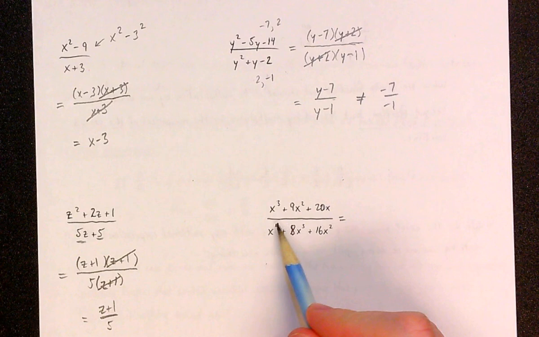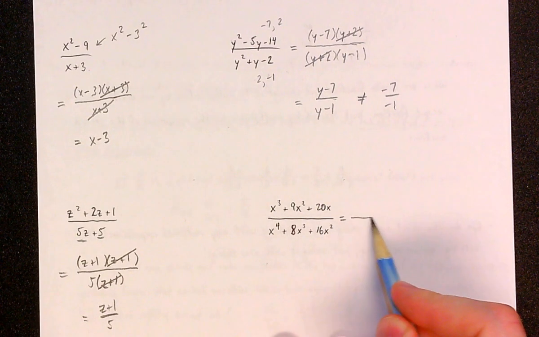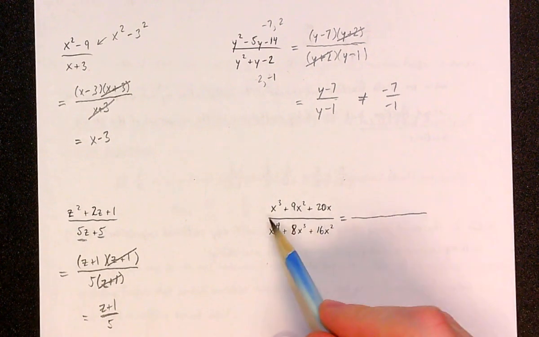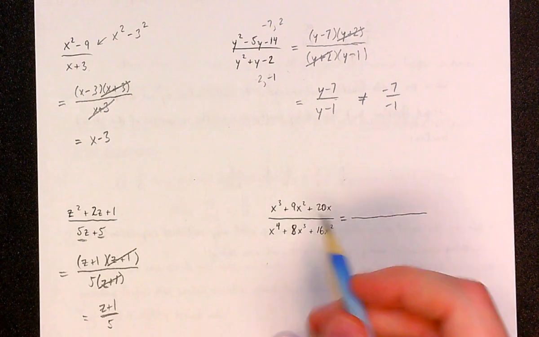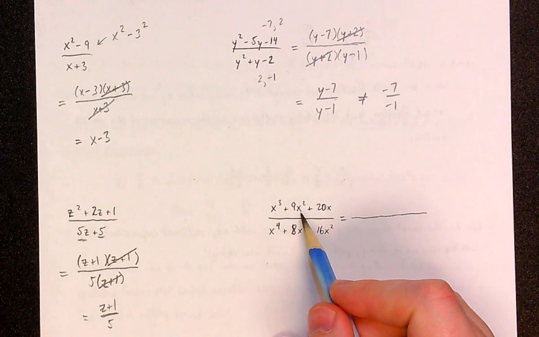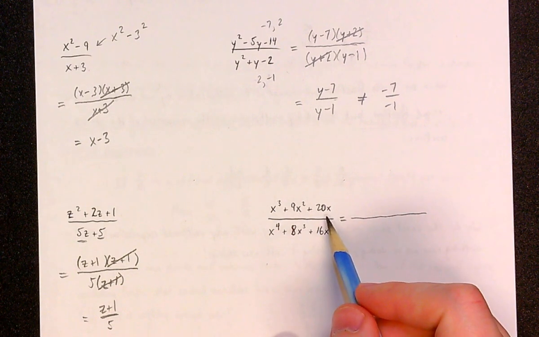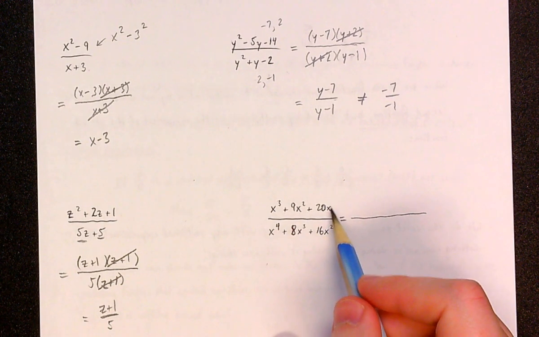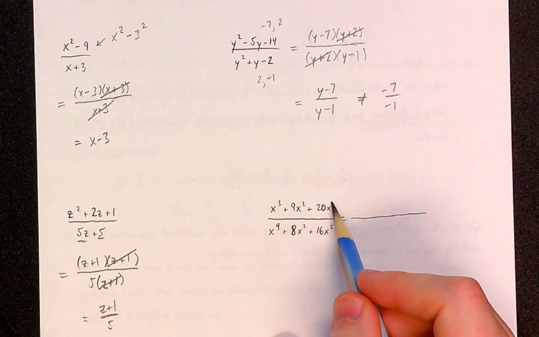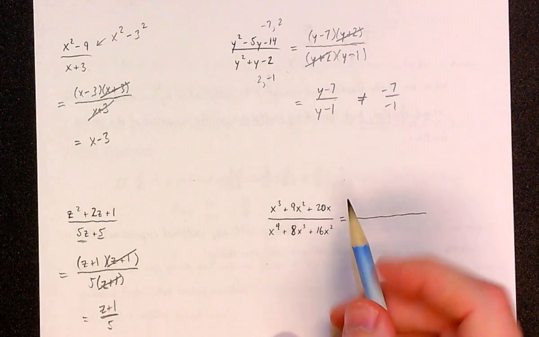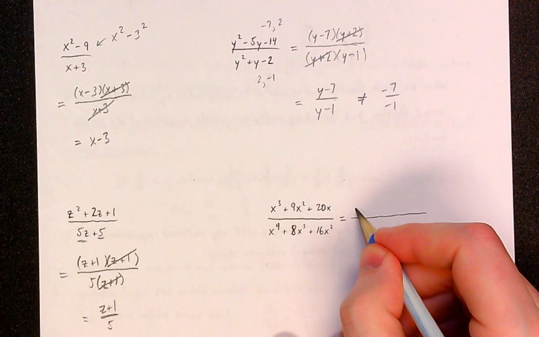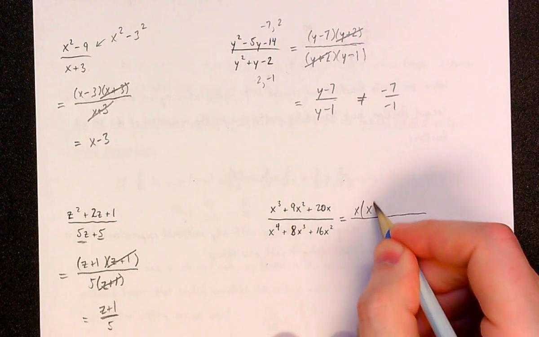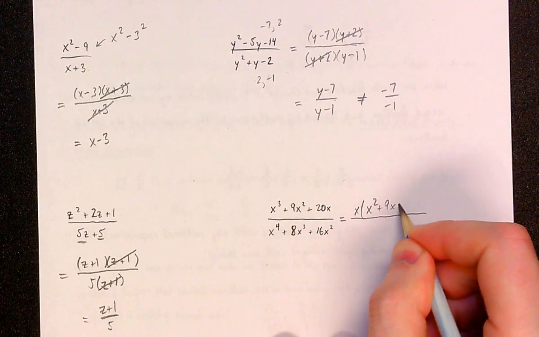I look at the top here. I'm going to start with the top. I see that each of the terms has at least one x to it. Here's an x cubed, here's an x squared, and then here's just an x. Obviously, the smallest exponent on the variable between these three terms is the 1, so I can pull one x out of each of these three terms. And when I do that, I'm left with x squared plus 9x plus 20.